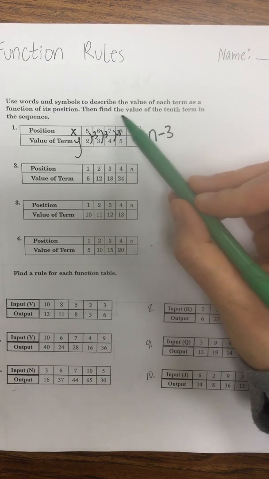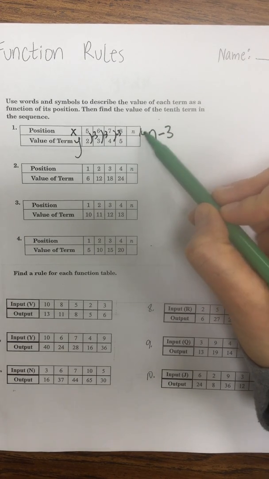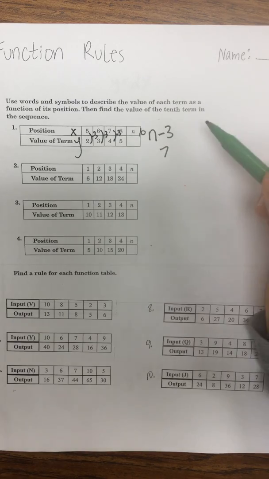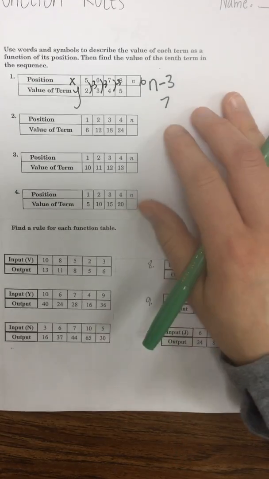If n were 10, find the value of the 10th term. If n were 10, it would be 10 minus 3, and 10 minus 3 is 7. That would be a subtraction one.